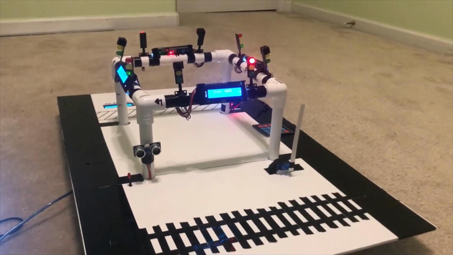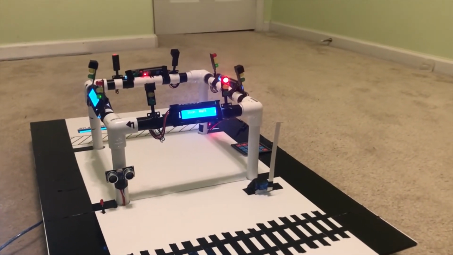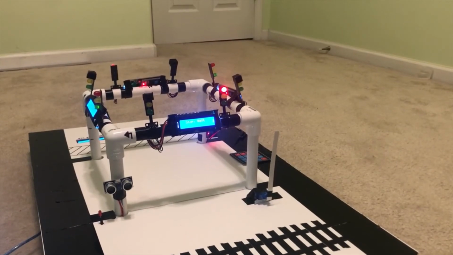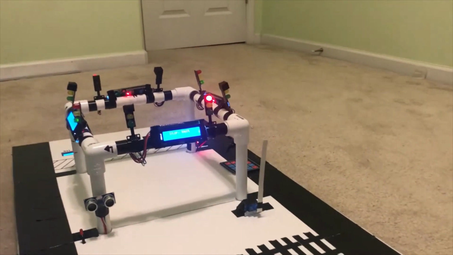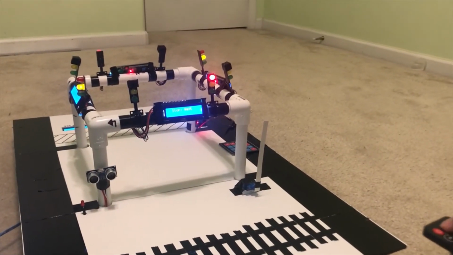Just a little side note with the train operation. While the train is passing, the lights will continue operating just as in a regular traffic light system. However, traffic will be prevented from north to south and south to north with the train crossing arm.